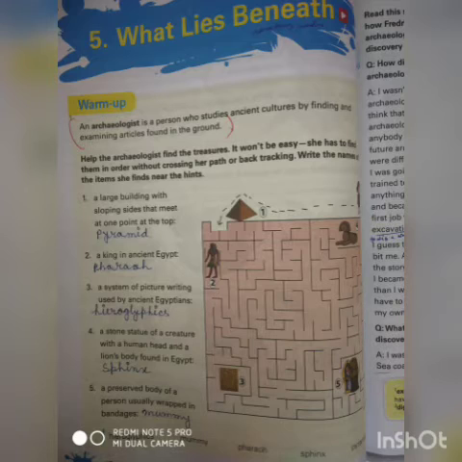Number 2, a king in ancient Egypt, is called pharaoh. Number 3, a system of picture writing used by ancient Egyptians, hieroglyphics. Number 4, a stone statue of a creature with a human head and a lion's body found in Egypt, that is called Sphinx. And it is very popular in Egypt. Number 5, a preserved body of a person usually wrapped in bandages, that is a mummy.